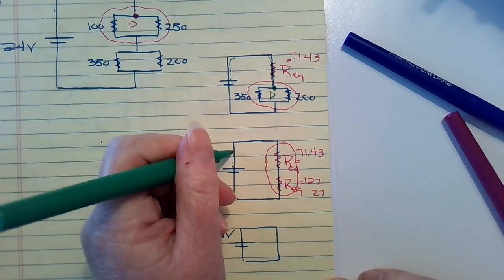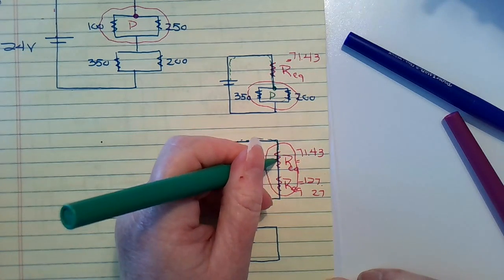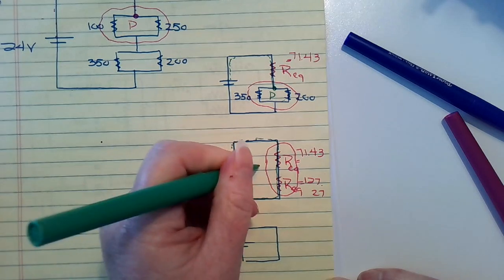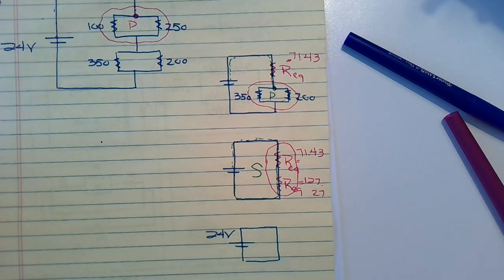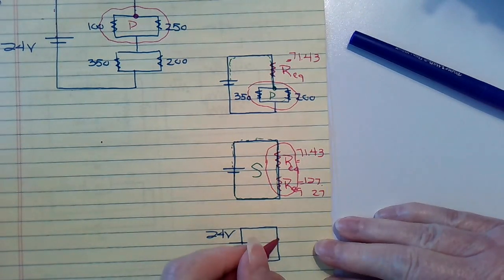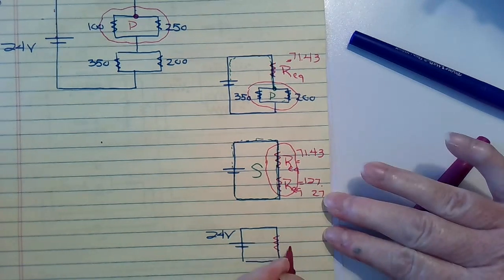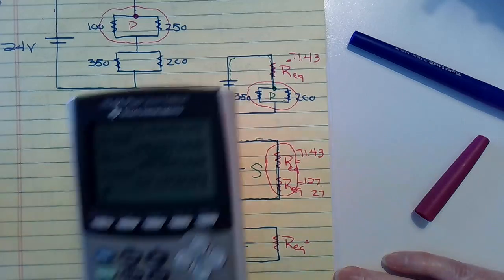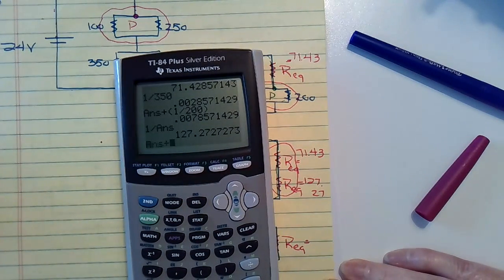They come out of the circuit. They go through this REQ. They're forced to go through this REQ to get back. So that tells me that these guys must be in series, which means that I can replace them with an REQ of, remember when things are in series, we can just add them. So we have that number plus 71.43.